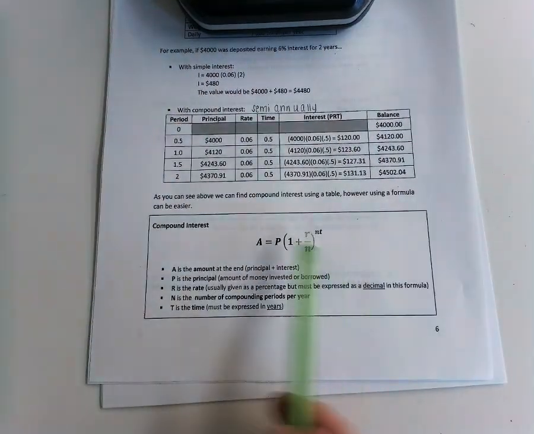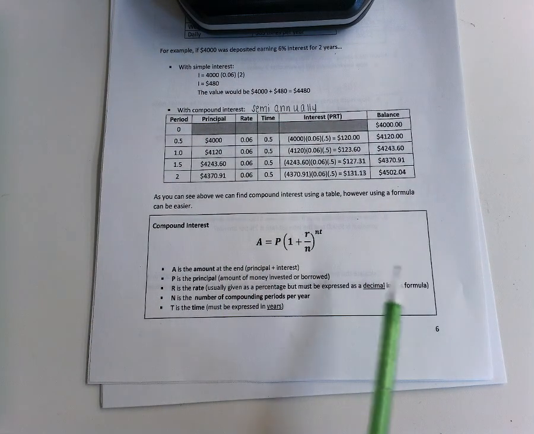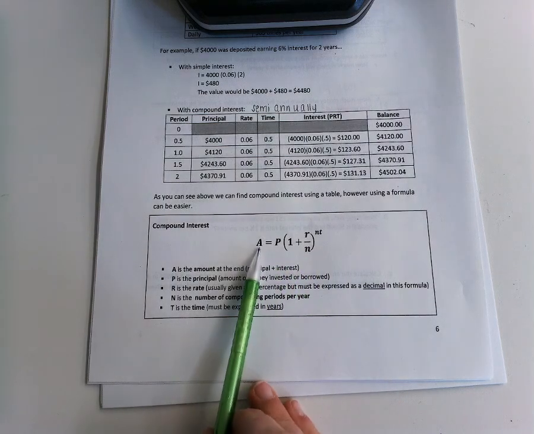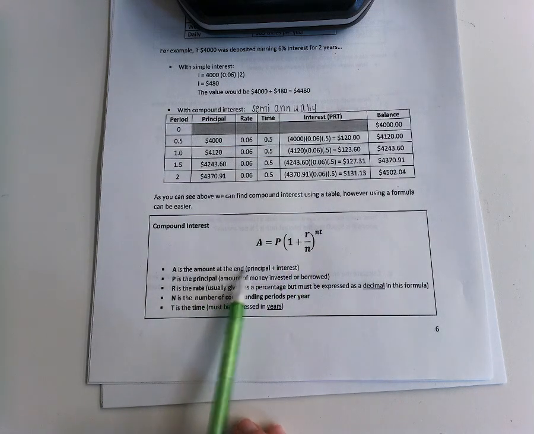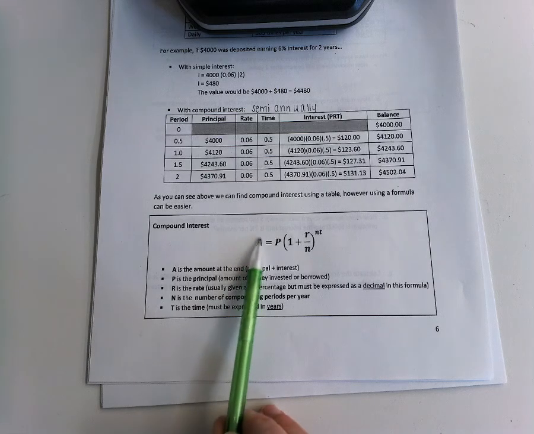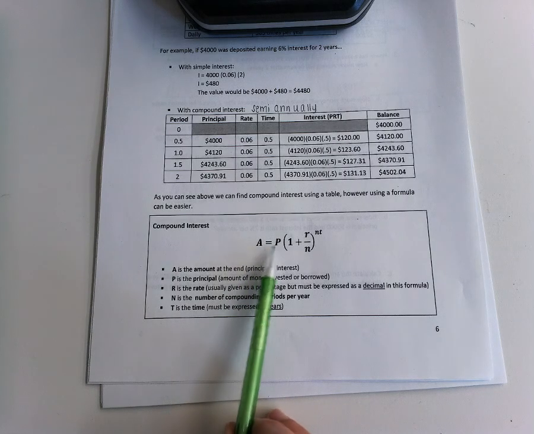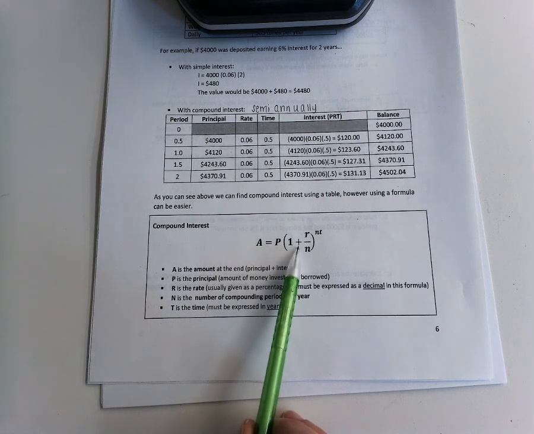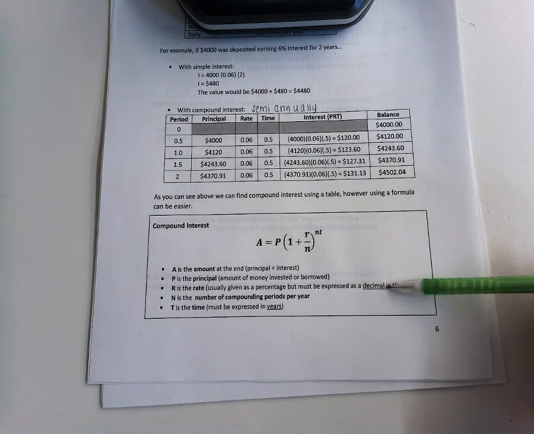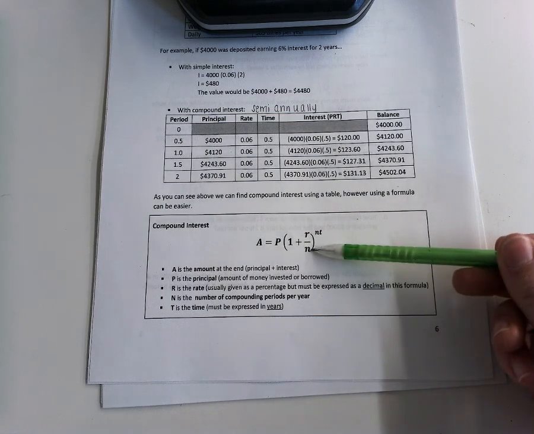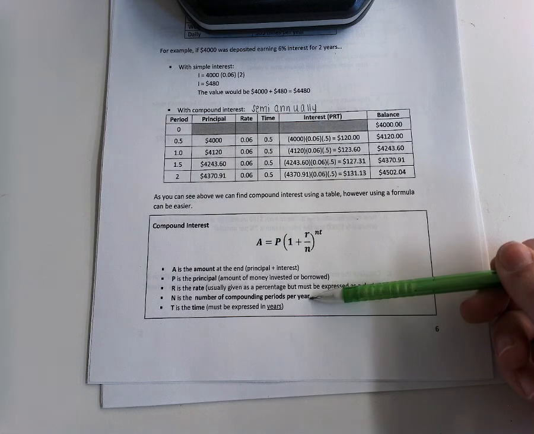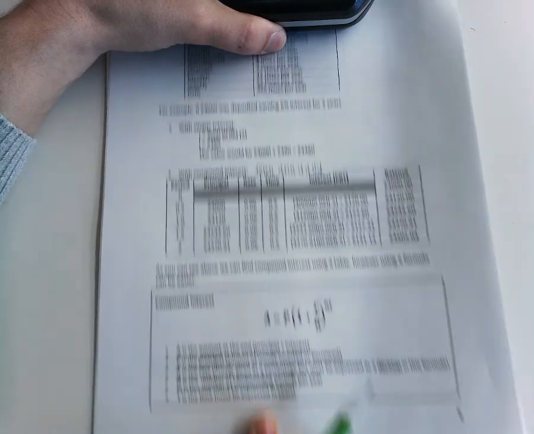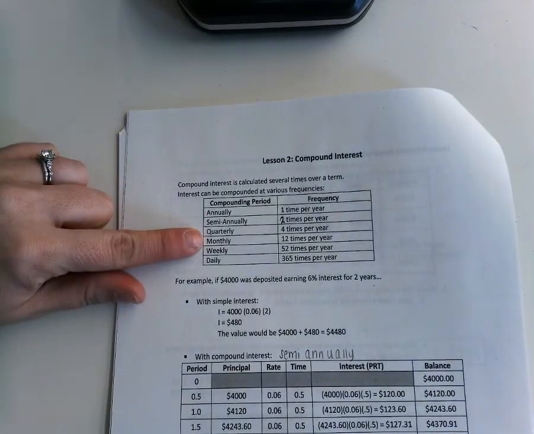A, the amount at the end of the investment, the total amount you would have, is equal to the principal, what you started with, times 1 plus your rate, again as a decimal, over n, the number of compounding periods per year. You can use the chart at the top of this page to find your n value.